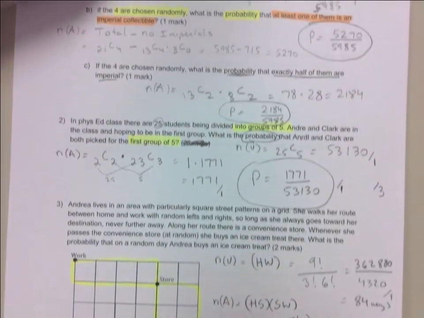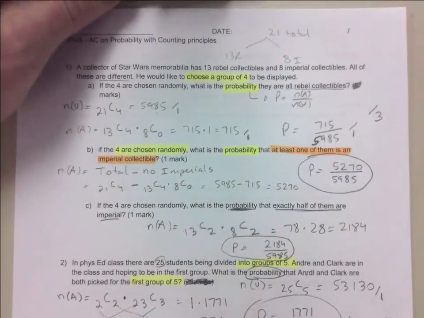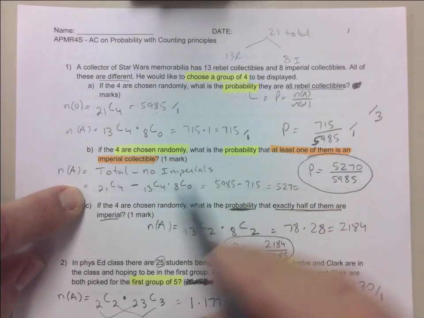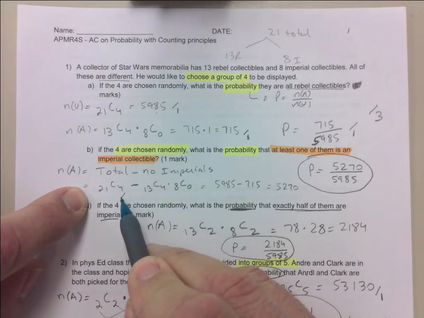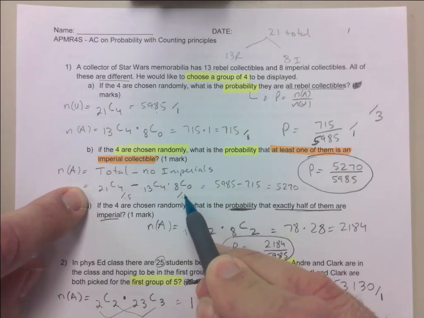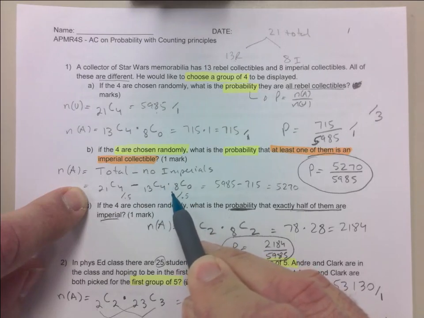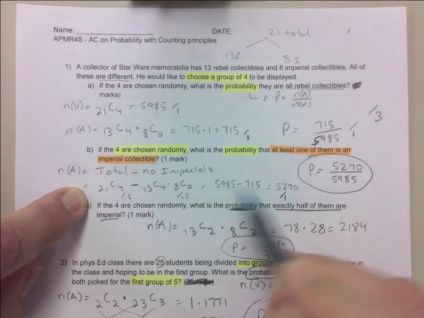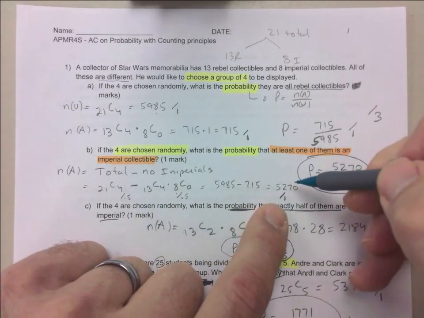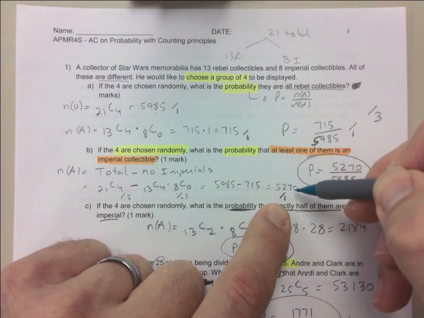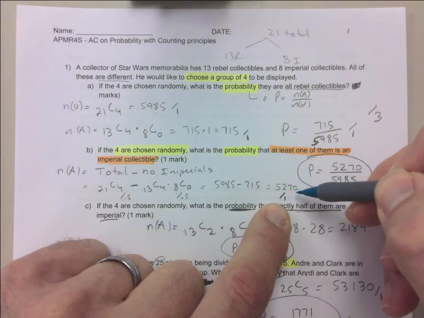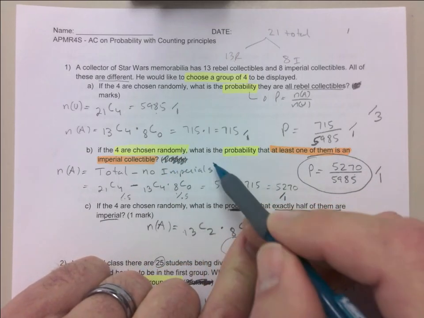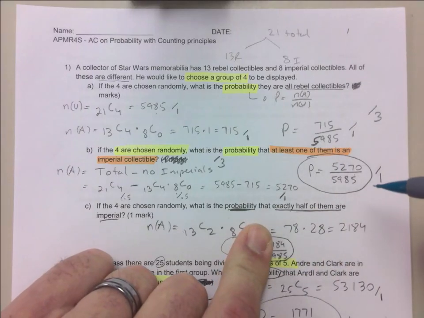Then I'm going to go further up. For B, I will do this. Watch this. For B, if you need to break this down, it's half for the total, half for figuring out that you need to subtract the no imperials, and then 1 mark, so half, and 1 for actually subtracting. So if you have the 5270, you're going to get 2 marks for sure. And I'll give you another mark for actually stacking. So this is not worth 1 mark, this is worth 3 marks.